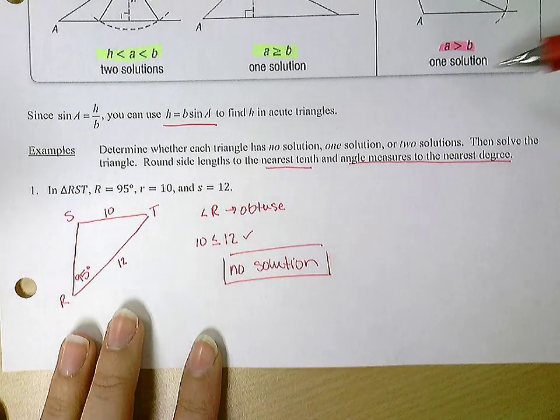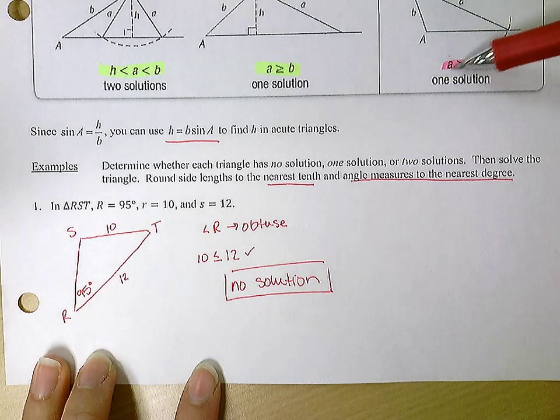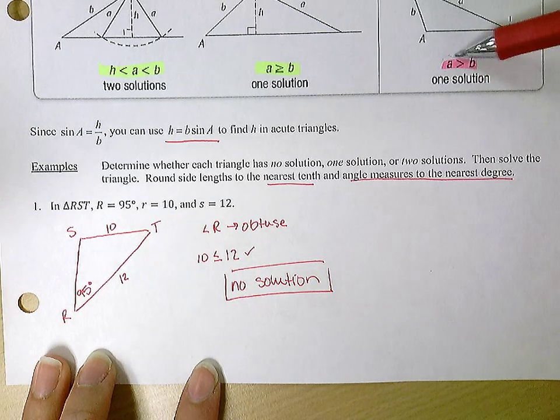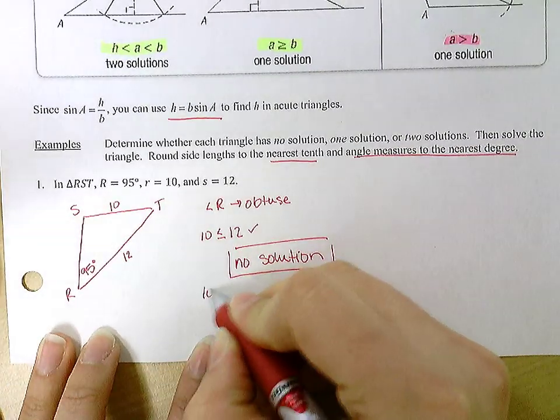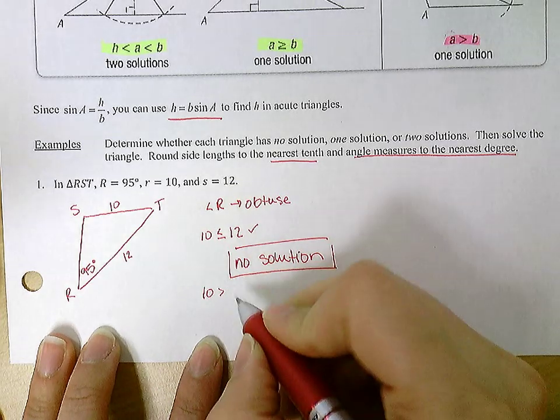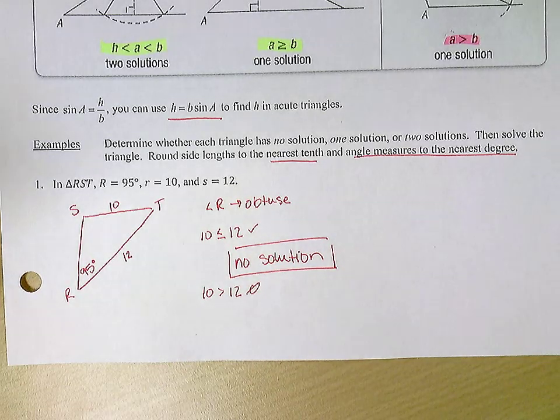Okay, so if I did check the other case, that one solution case, again, your opposite side to that angle is A. This one would be 10 again. And I'd have to see if 10 is greater than the other side I'm given. Okay, that doesn't work. So this one is no solution and not one solution.